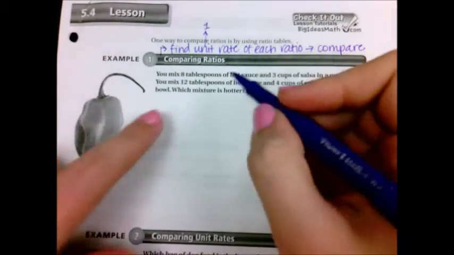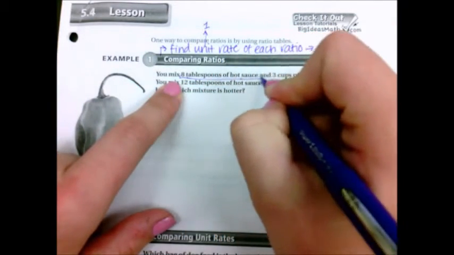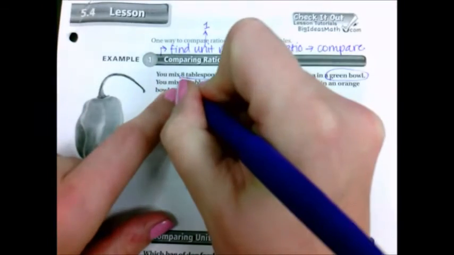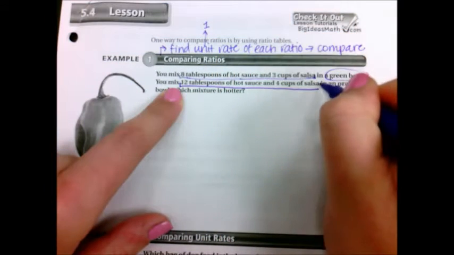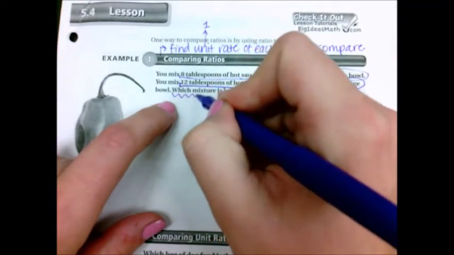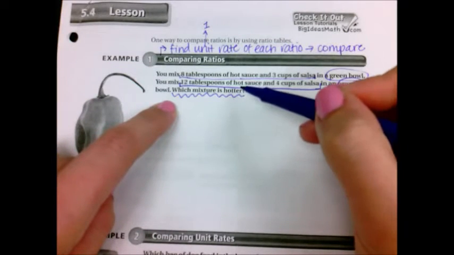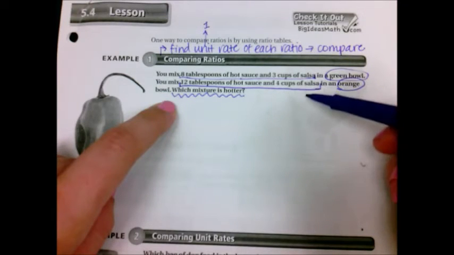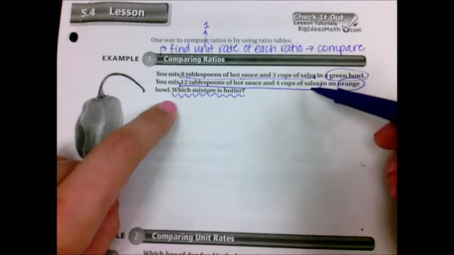So in example 1, it says you mix 8 tablespoons of hot sauce and 3 cups of salsa, and those are in a green bowl. But then you follow another recipe and you mix 12 tablespoons of hot sauce and 4 cups of salsa. Those go in an orange bowl, and it wants to know which mixture is hotter. Obviously, the hotter mixture is going to have more hot sauce per 1 cup of salsa. So we need to figure what the unit rate of both of those will be.